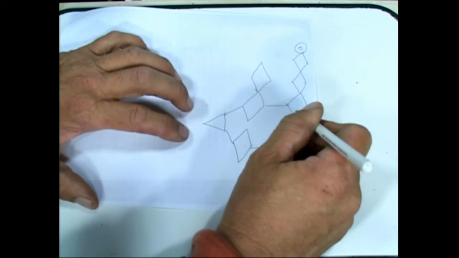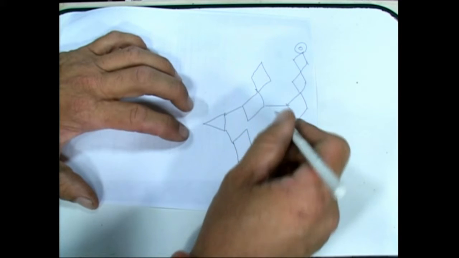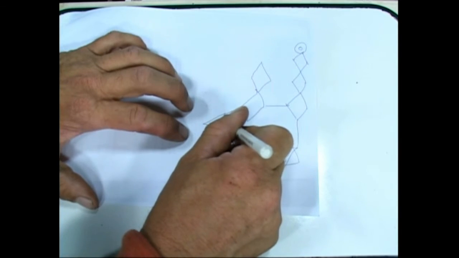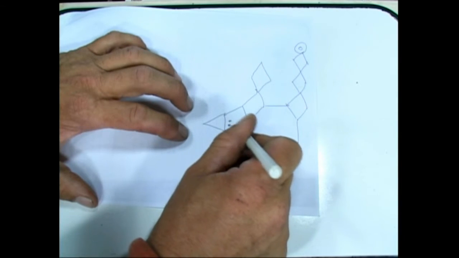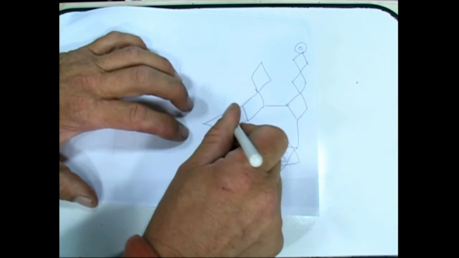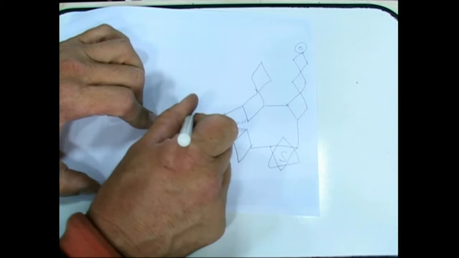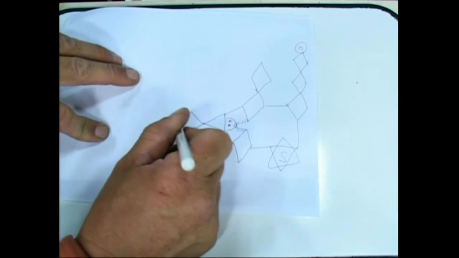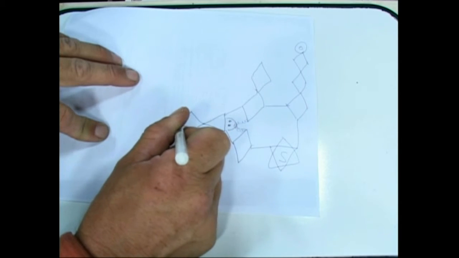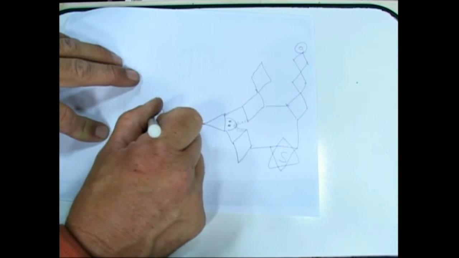Some double bonds in here. I'm messing this up already. Gets a plus on that baby. Diamond holds these 2 rings together. Isn't that amazing? So it goes up to the first diamond.